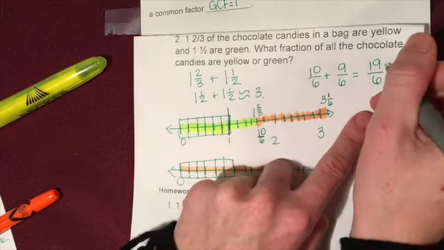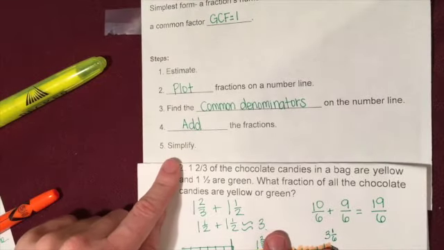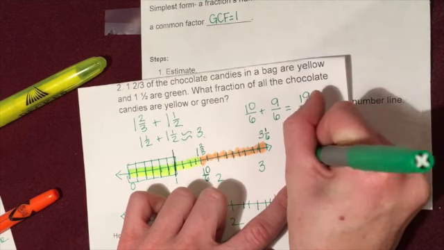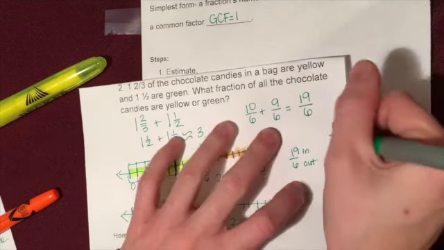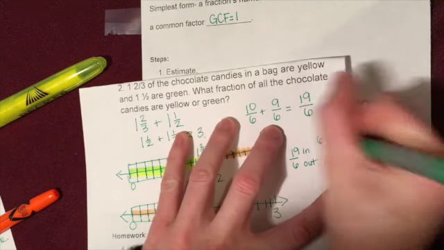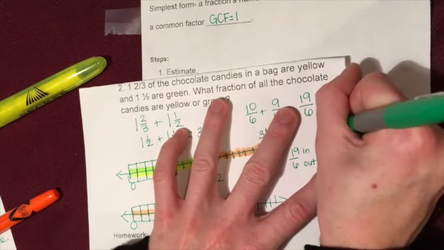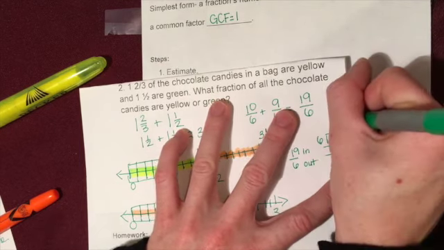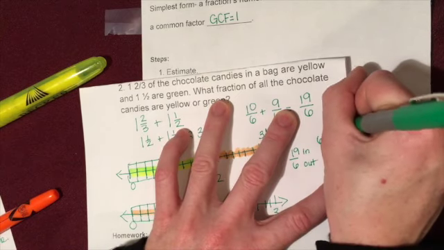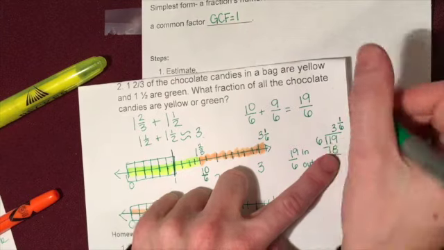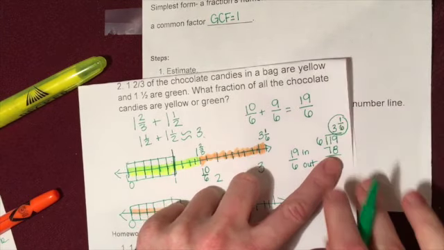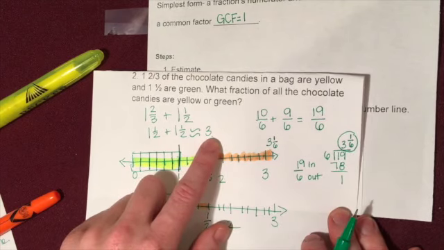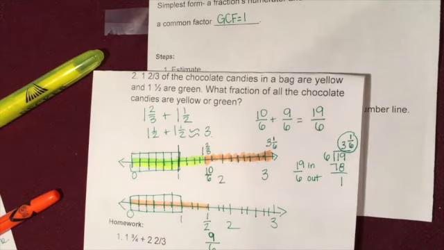Okay, and I'm going to double check because my last step is to simplify. So I'm going to take 19/6 and I'm going to simplify. 6 goes into 19 3 times. 3 times 6 is 18. 19 minus 18 is 1. I bring my 1 up from my numerator. 6 is my denominator, and I get the same answer. Last step is to check. Is 3 1/6 close to my estimate? Yep, it's close. So we're done now.